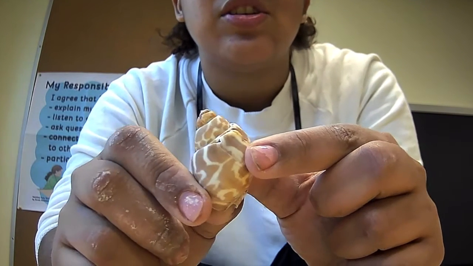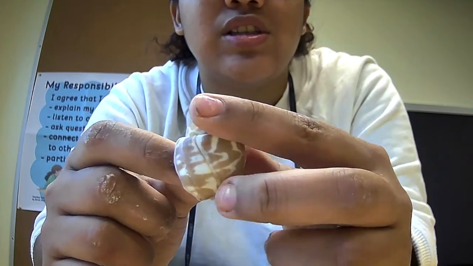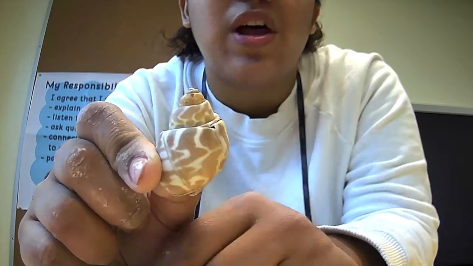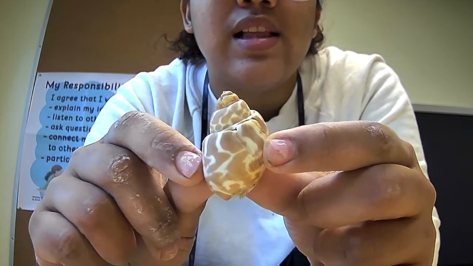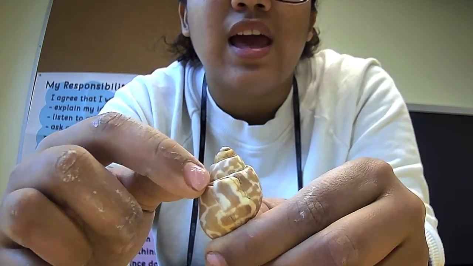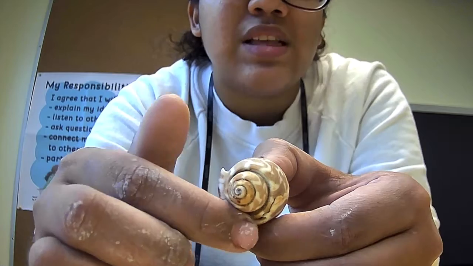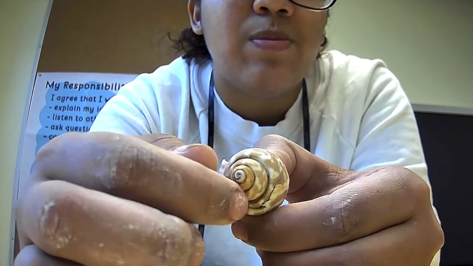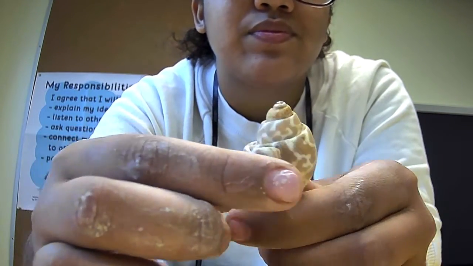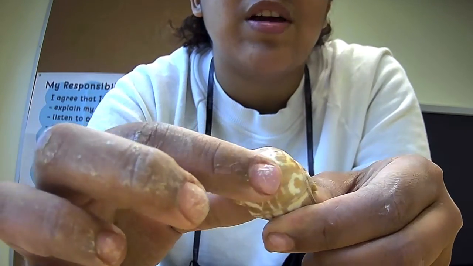Now this is shell number 2. This looks different than shell number 1. It is much bigger. It is built up in circles and wraps around. This one feels very smooth.